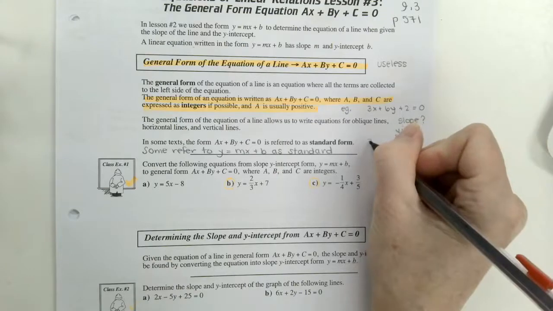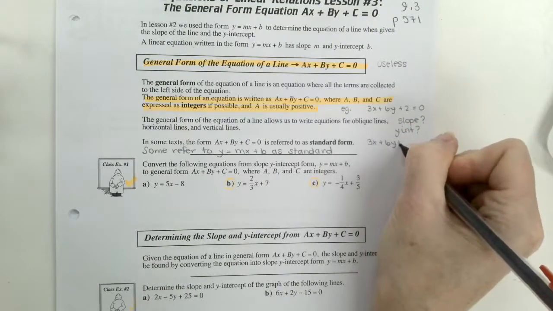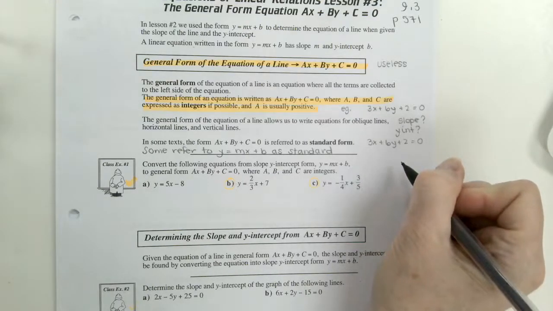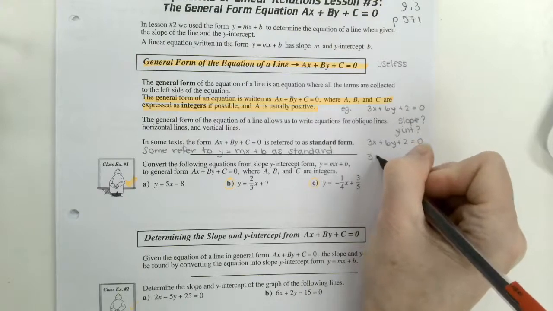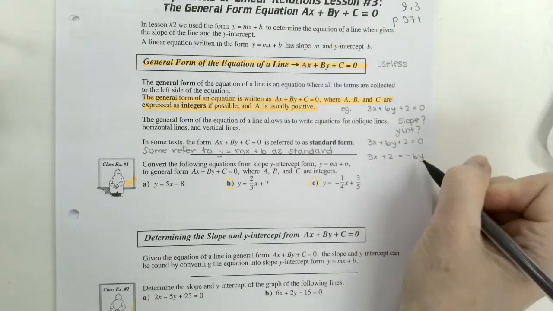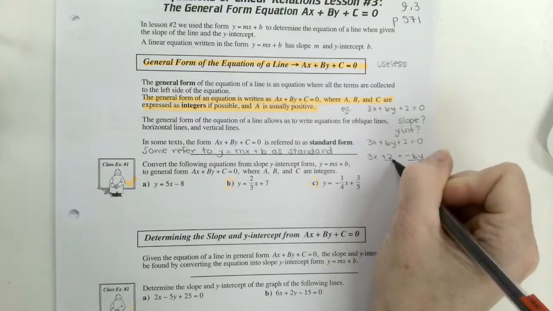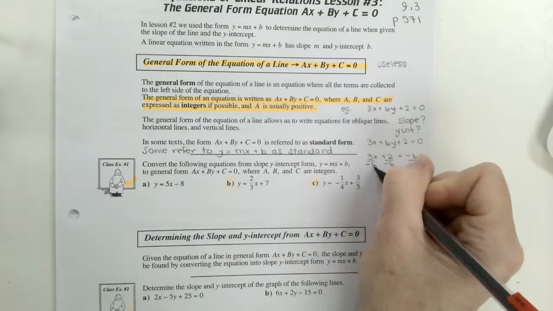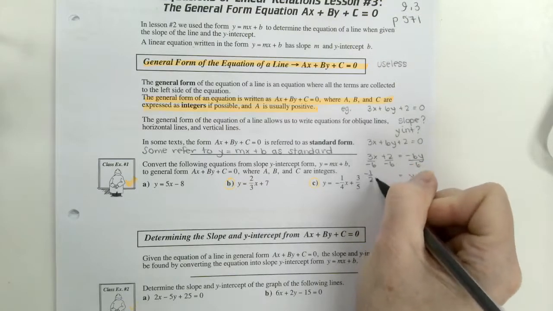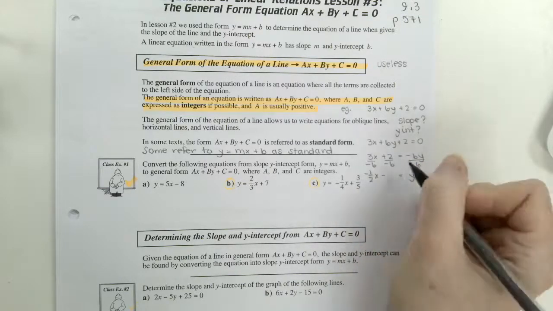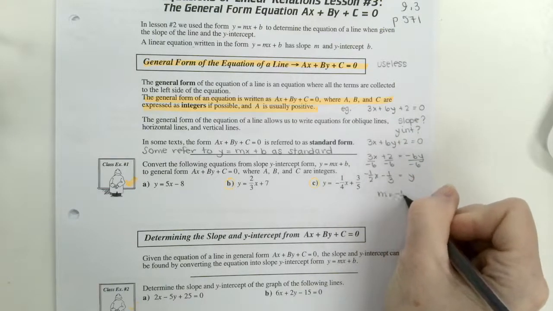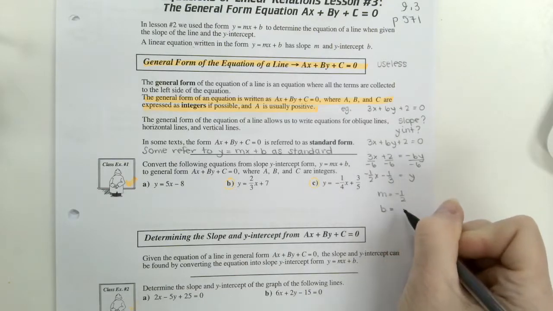So 3x plus 6y plus 2 equals 0. I'm going to move the 6y over. So take away 6y, take away 6y, and I'll have 3x plus 2 equals negative 6y. Divide by negative 6 on every part, and y equals negative 1/2 x minus 1/3. So now I can easily see my slope is negative 1/2 and my y-intercept, or b value, is negative 1/3.